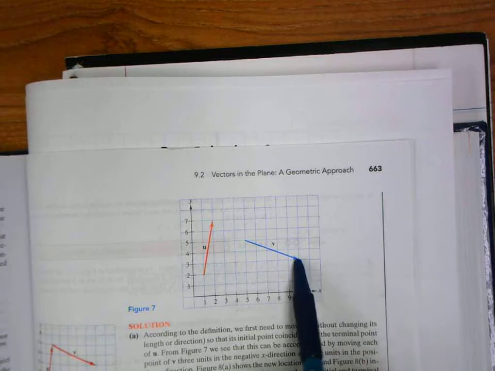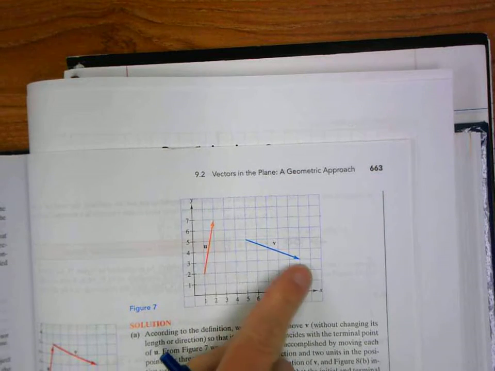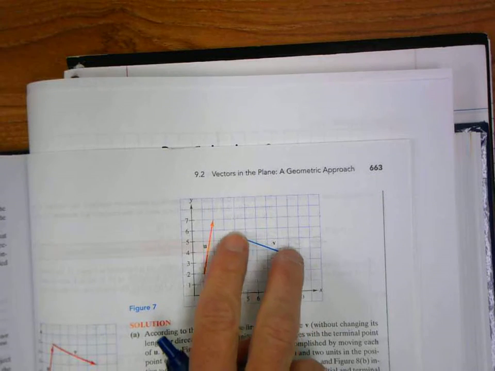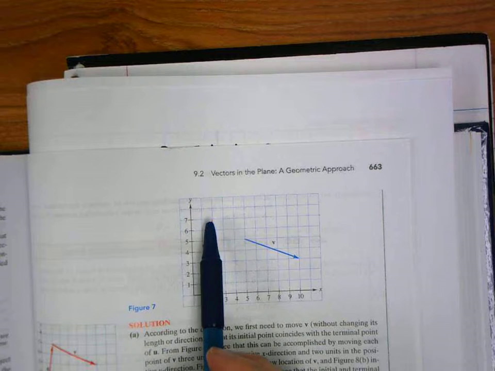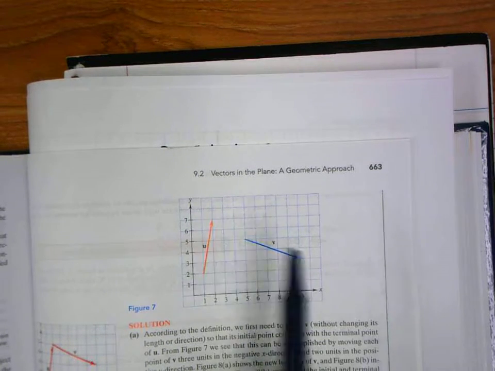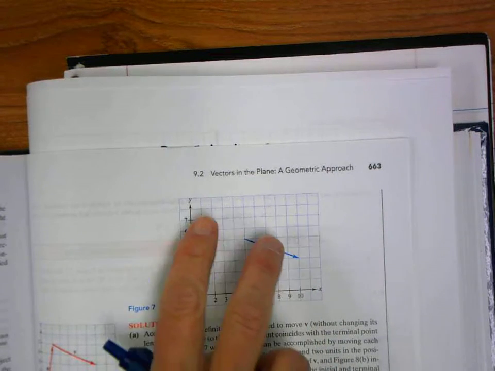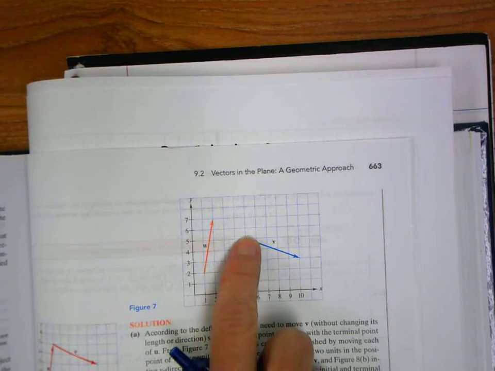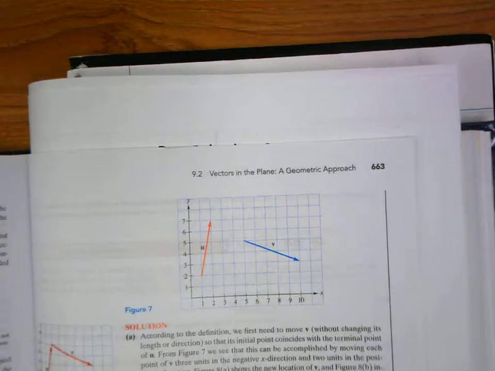And what we're going to do with this when we add them is we're just going to take the initial point of v, and we're going to slide this up here, translate it, so that v's initial point will start at u's terminal point. So we're just going to slide it up. We're going to keep the same direction, or in other words, the same slope that this has, and we're going to slide it up here.